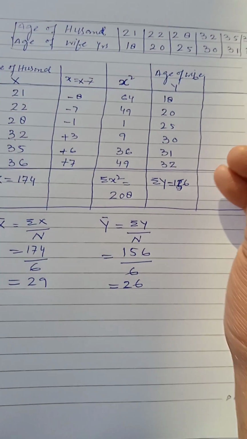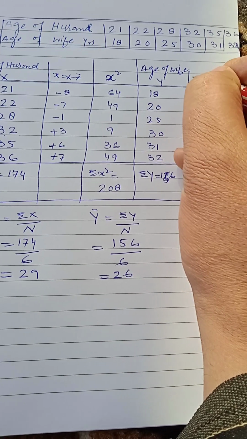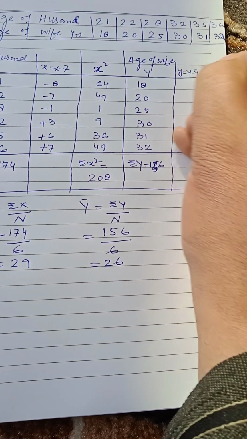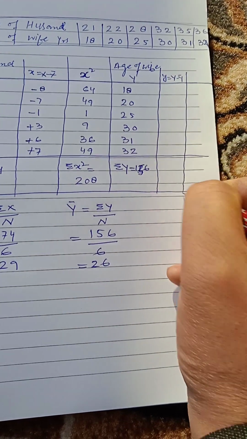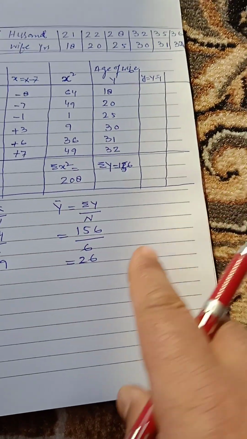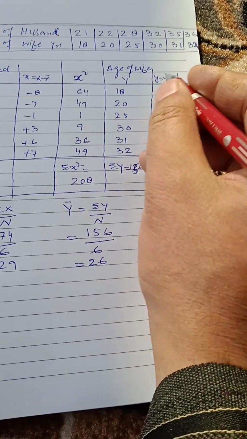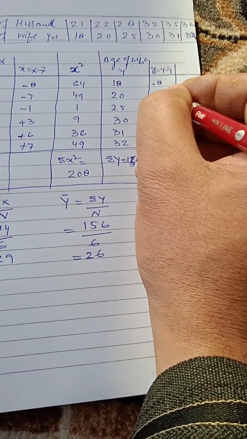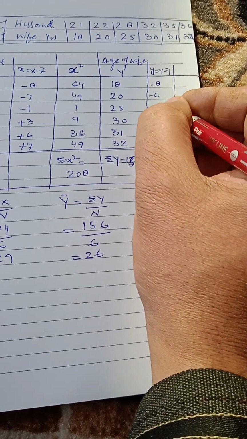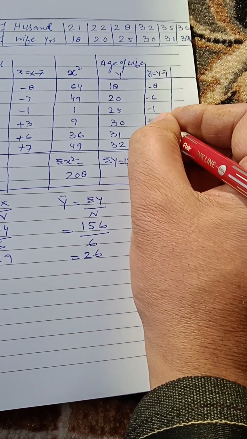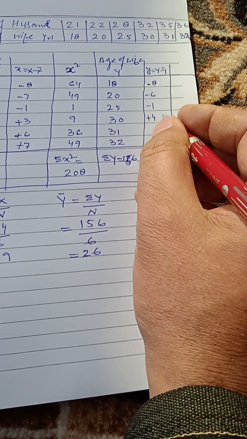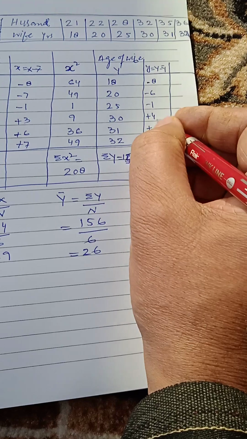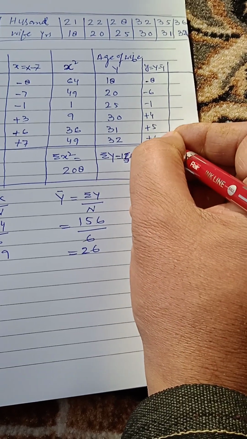In the same way, take the deviations from y, that is small y से represent करें, that is y minus y bar. 18 minus 26 will be equal to minus 8, then minus 6, then minus 1, then plus 4, then plus 5 and plus 6.